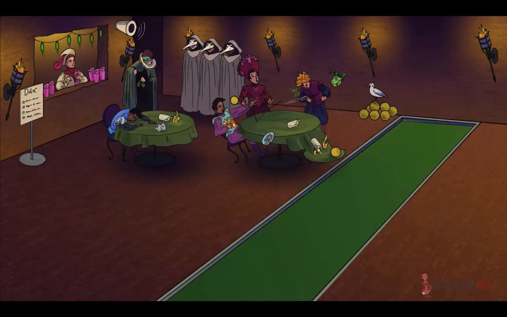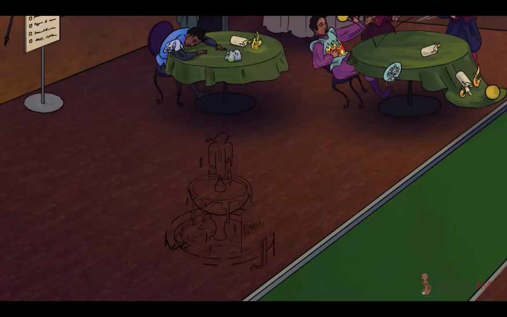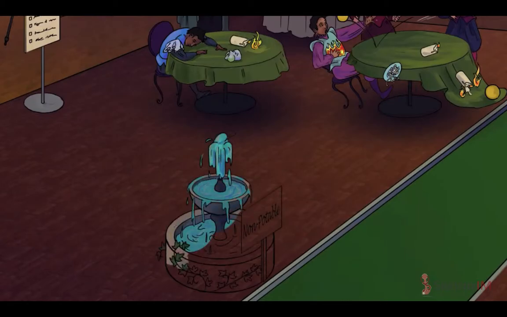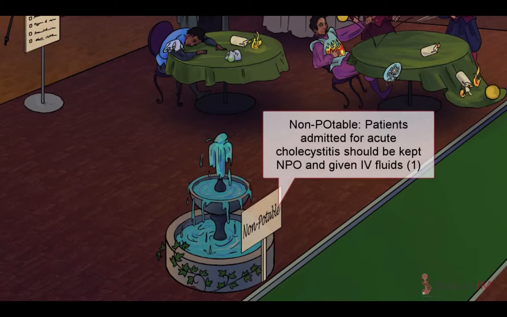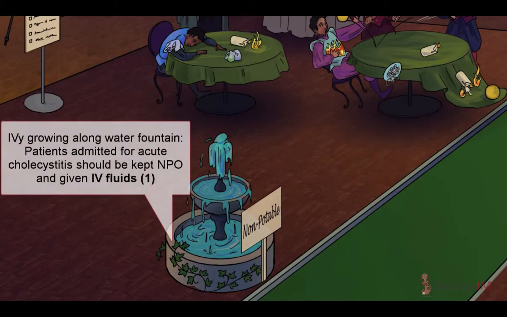Alright, with your diagnosis of acute cholecystitis in hand, it's time to act. First things first, make patients nil per os, aka NPO, aka non potable. This helps with nausea and is a good rule of thumb whenever there's any possibility of having to go to the OR. And the IV?